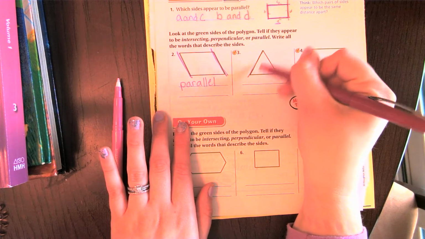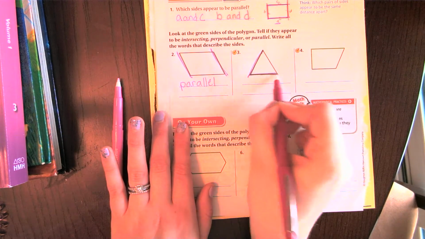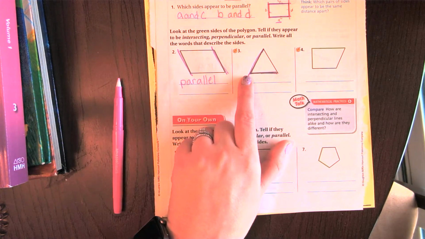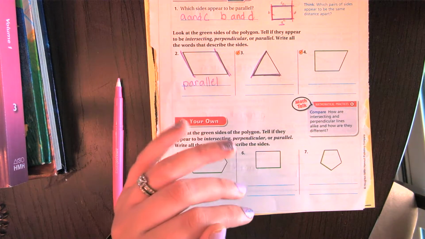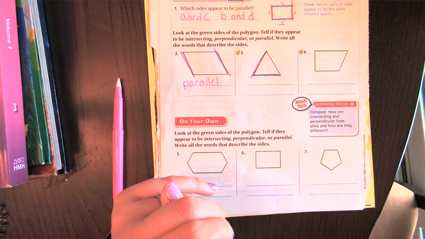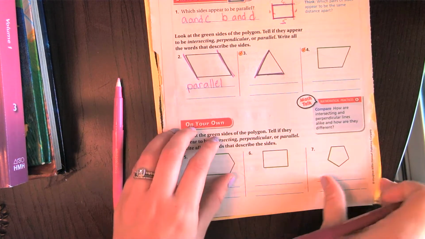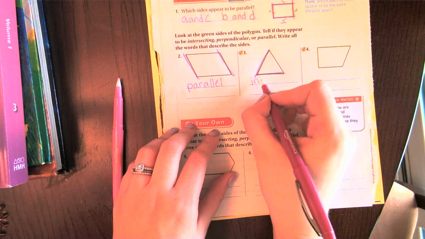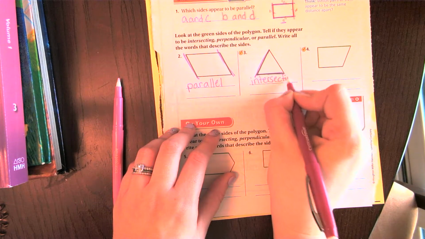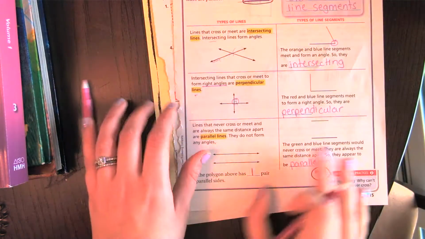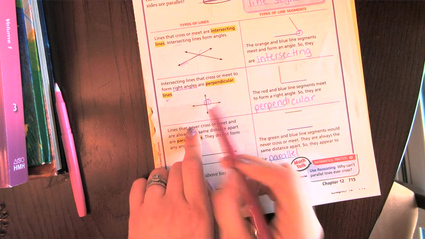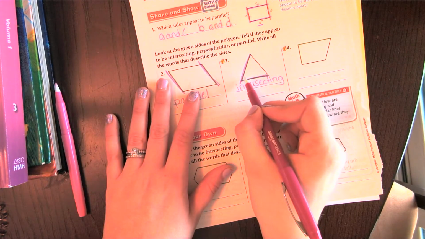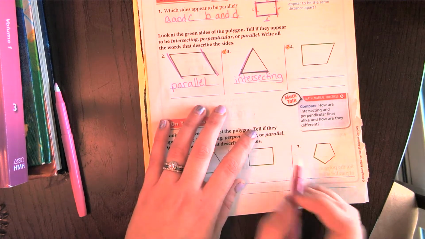Number 3, I'm looking at this side and this side. Those are touching, but are they touching at 90 degrees? Is there a little box here? Are they straight up and straight across? Or is it just crossing each other, not at a right angle? It is just intersecting. Because on the other page, we learned intersecting lines cross, but perpendicular lines are intersecting, but they have a right angle. And this angle is not a right angle, so it's only intersecting lines.